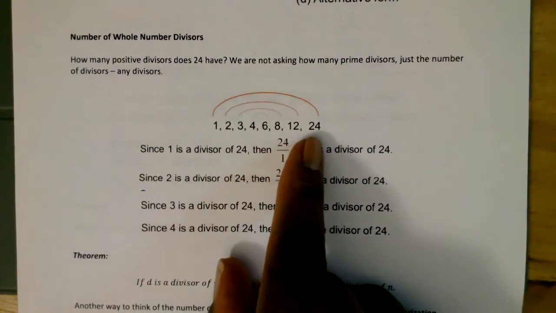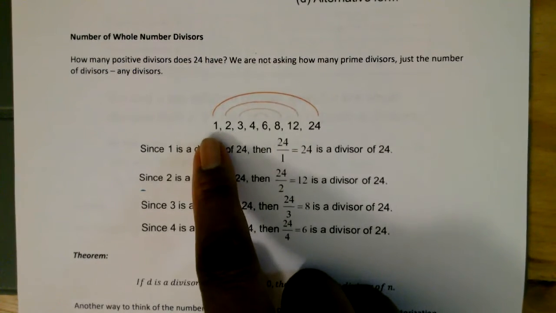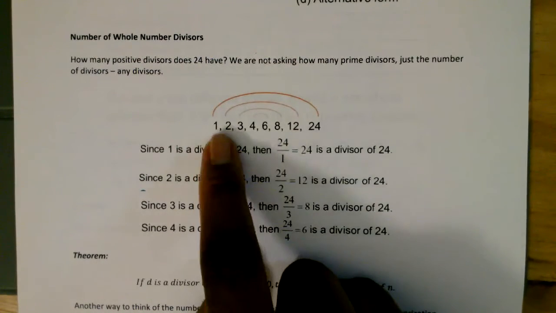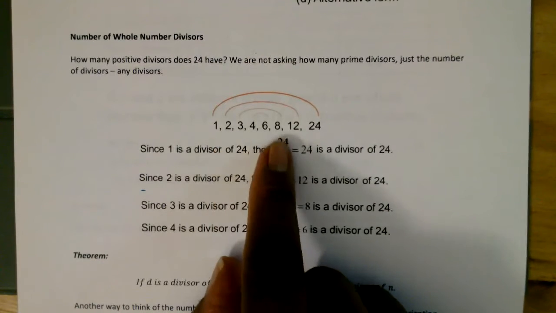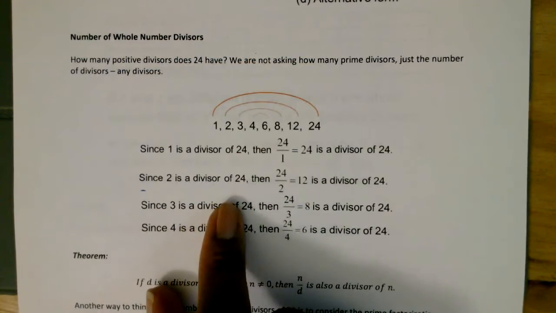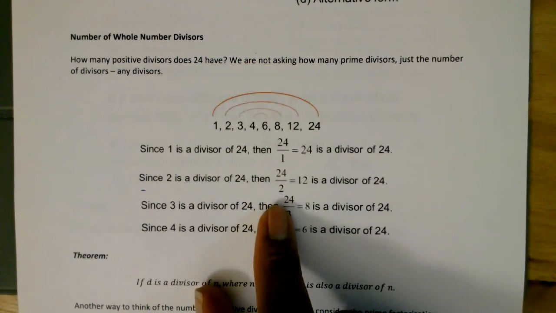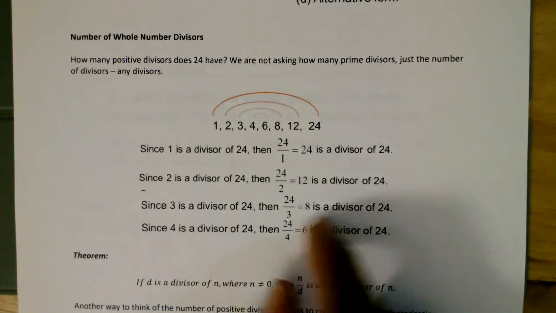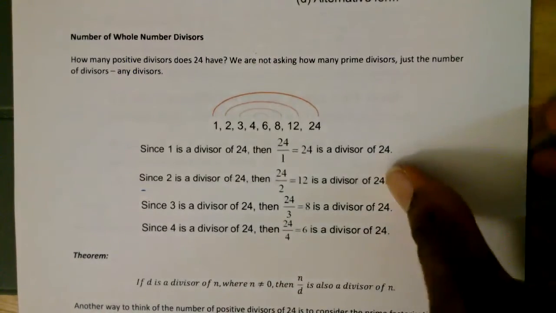So these are all the factors of 24. And sometimes I like to list them in pairs, like 1 and 24, 2 and 12, 3 and 8, 4 and 6. Since 1 is a divisor of 24, then 24 divided by 1, which is 24, will be a divisor of 24. And 2 is a divisor of 24. 24 divided by 2 will be 12. That's a divisor of 24. And so on.